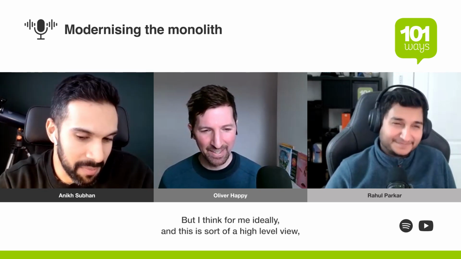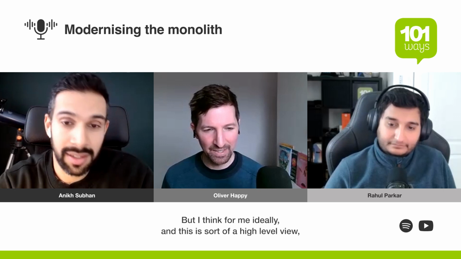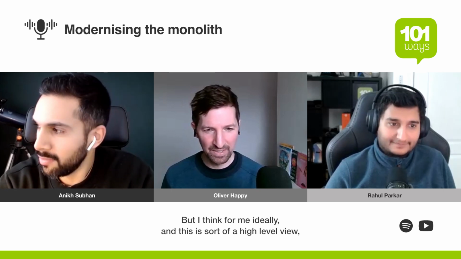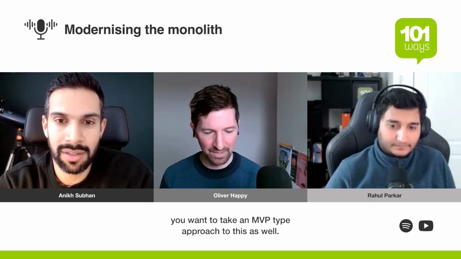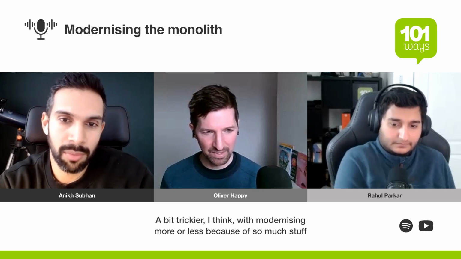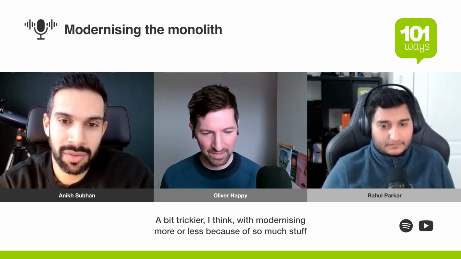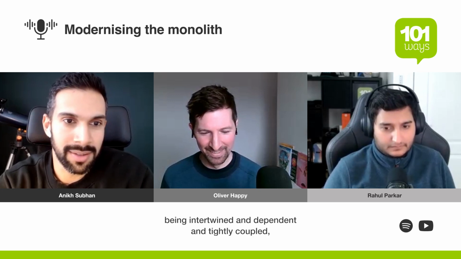But I think for me, ideally, and this is a bit of a high level view, you want to take an MVP type approach to this as well. Bit trickier, I think, with modernizing a monolith, because of so much stuff being intertwined and dependent and tightly coupled.